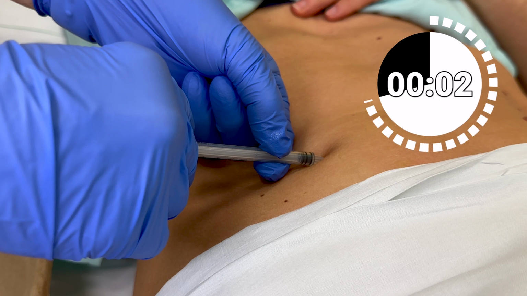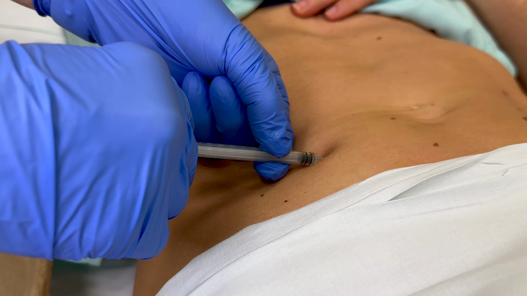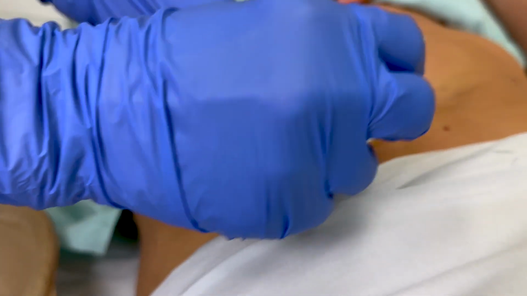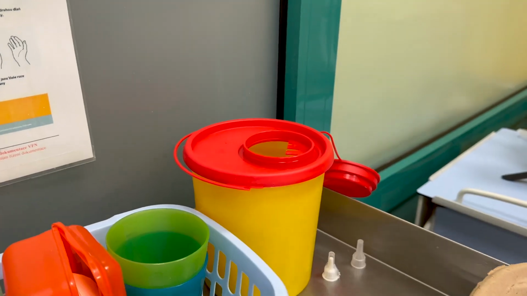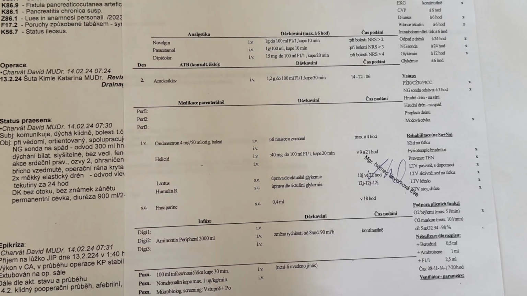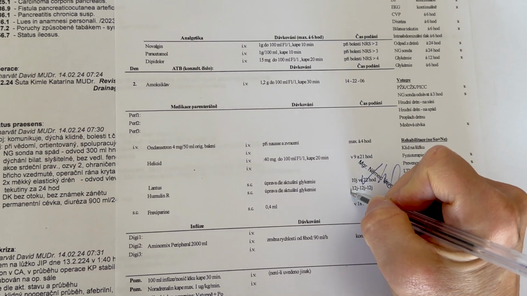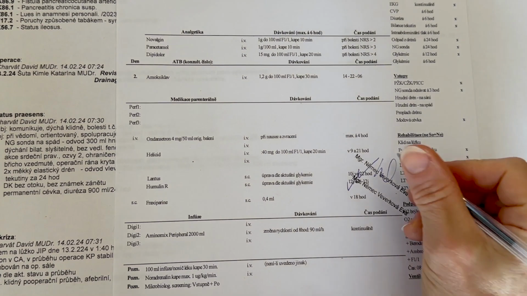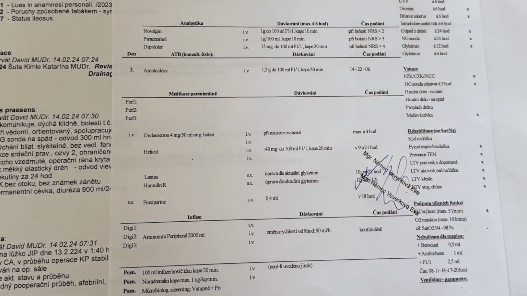After the injection, wait for 10 seconds. Place a gauze pad on the injection site. We remove the needle. Wipe the injection site with the gauze. We clean up the equipment and dispose of the insulin syringe in the sharp waste container. A record of the medication administration will be made in the medical documentation with full patient identification.